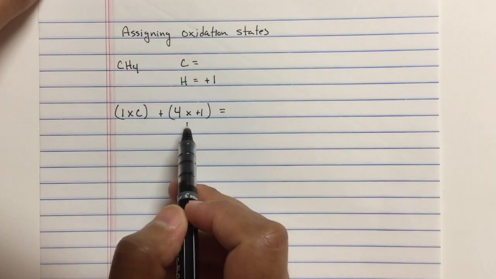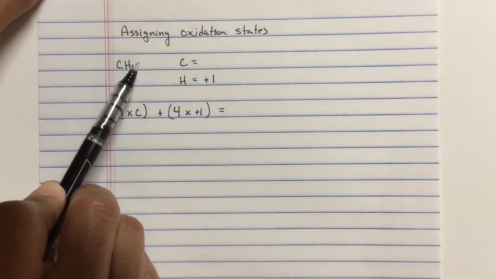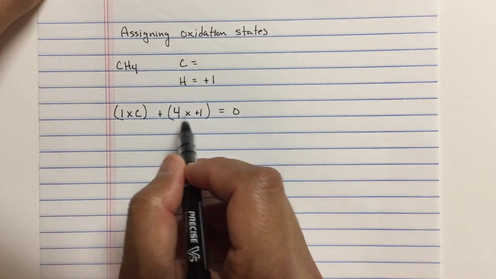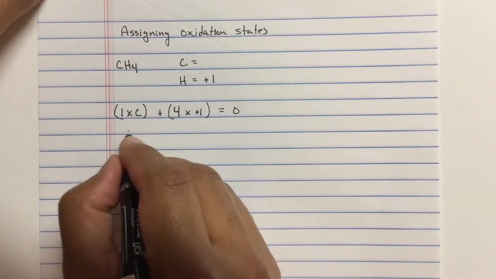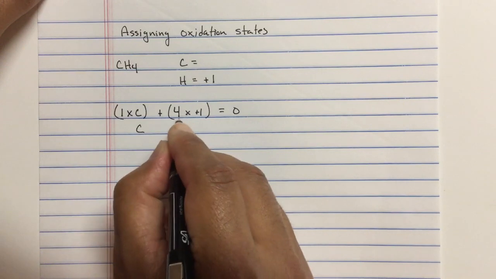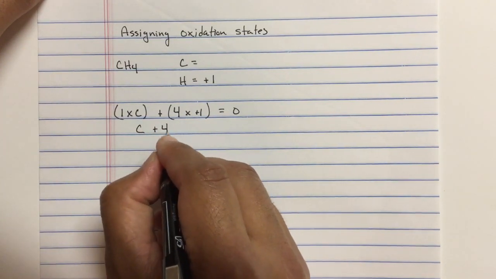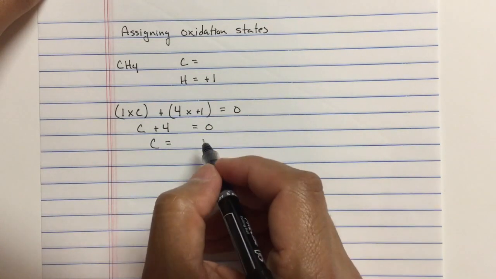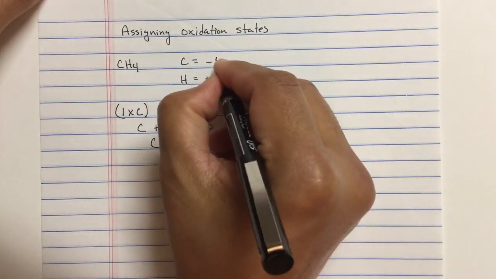When we add all that up, the sum should be the same as the charge. Methane has no charge, so it should be 0. That's why it's useful to know the oxidation state on hydrogen. By rule, it's a +1. So 1 carbon, 4 times 1 is 4, that's going to equal 0. So clearly, carbon has an oxidation state of -4.